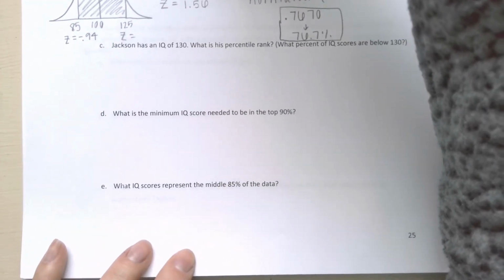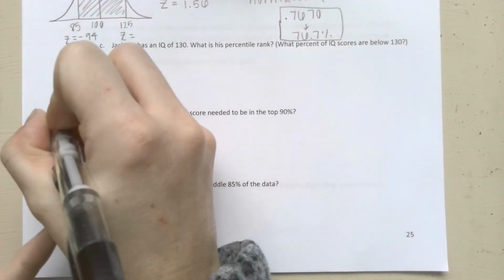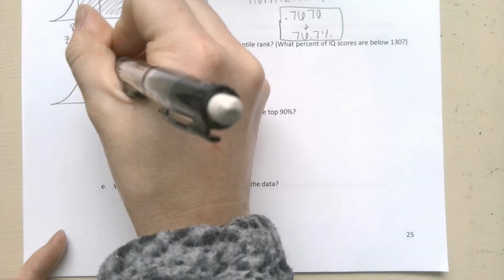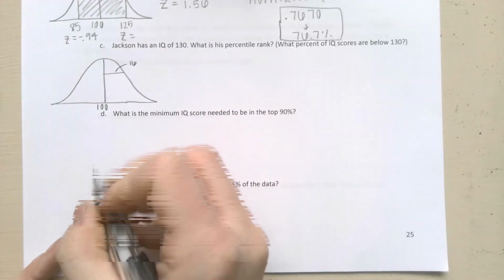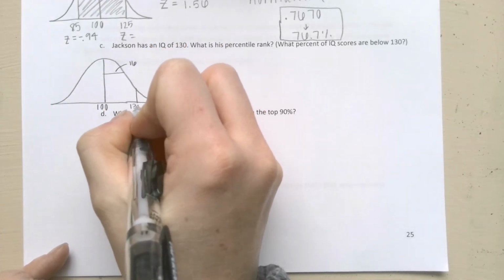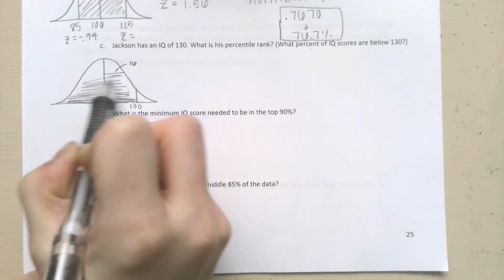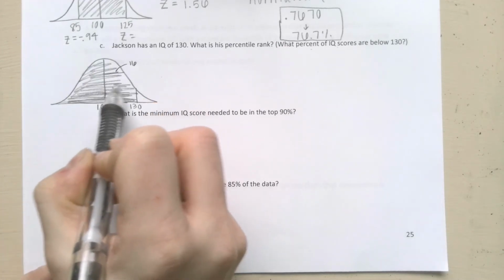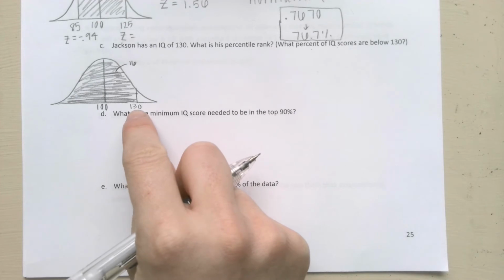Part C says Jackson has an IQ of 130. What is his percentile rank? So what percent of IQ scores are below 130? Still working with an average of 100, standard deviation of 16. Jackson's over here at 130. I'm trying to find the percent of IQ scores that are below that. So again, we're going to change this 130 into a z-score.